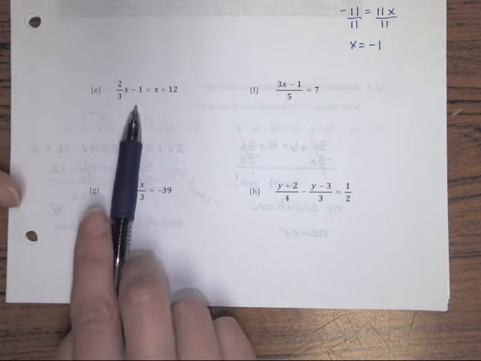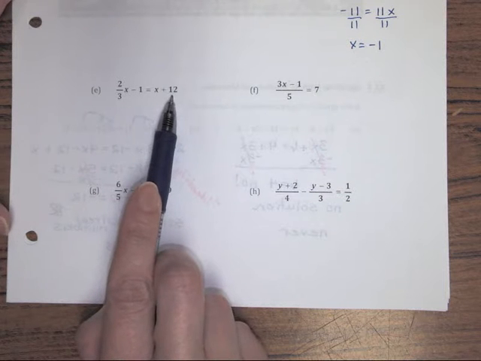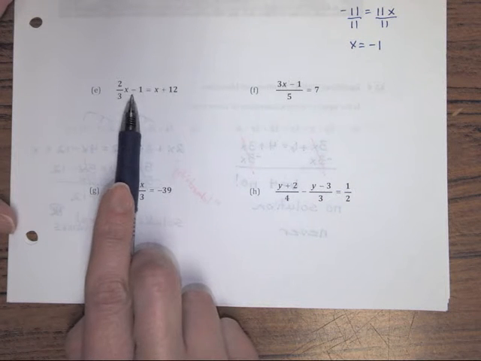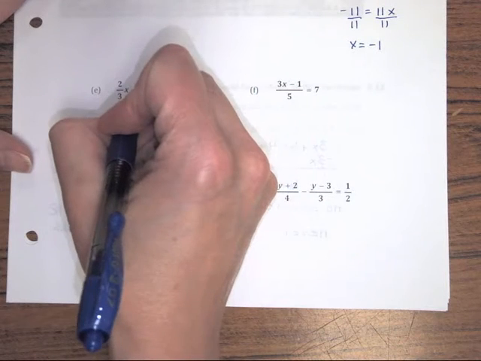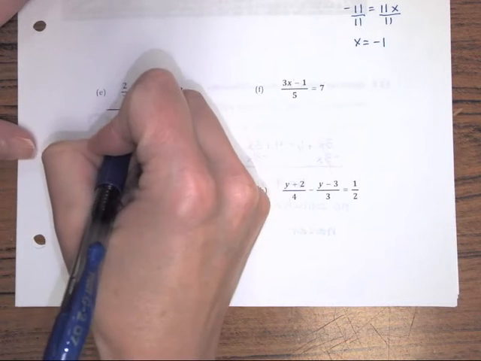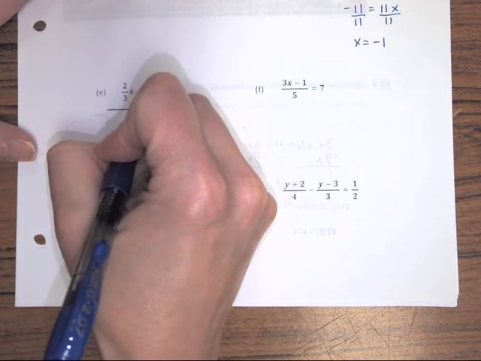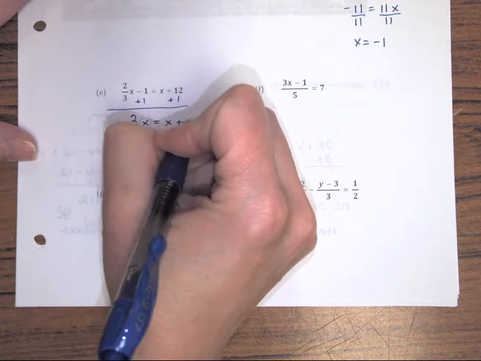So first thing I'm going to do, would you agree, I've got a -1 here, and there's a lovely 12 sitting over there, and it would be just really easy to add 1 to both sides to get that thing over there. And I have already made my problem a little bit easier. Okay, so then I have 2/3 x equals x plus 13.